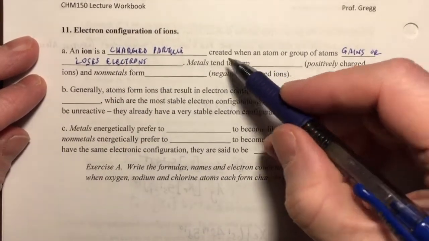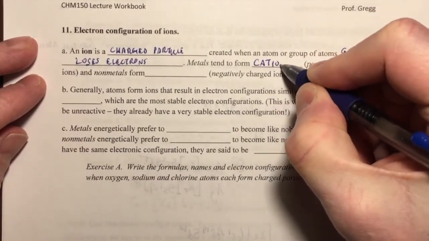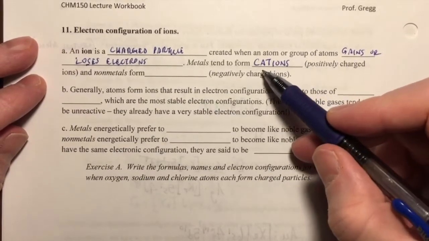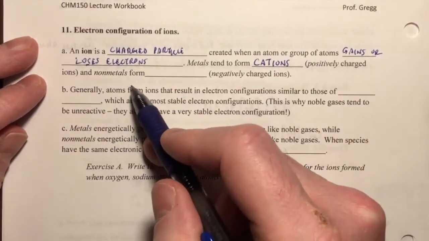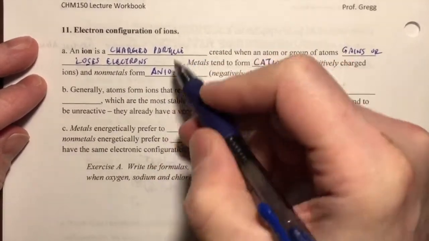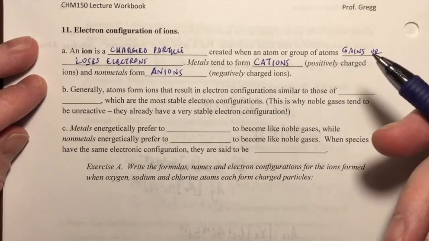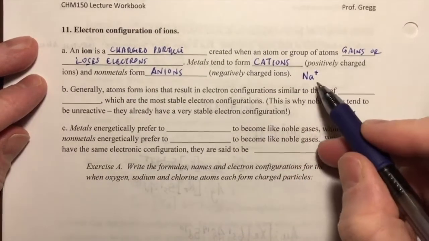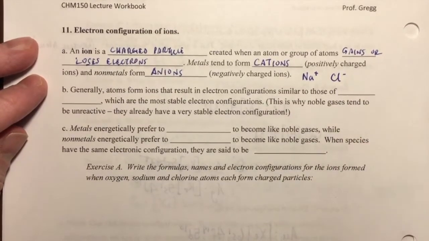And as you've learned, metals tend to form cations, C-A-T-I-O-N-S. A cation is a positively charged ion, and nonmetals form anions, A-N-I-O-N-S. An anion is a negatively charged ion. So for example, the sodium cation or the chloride anion.